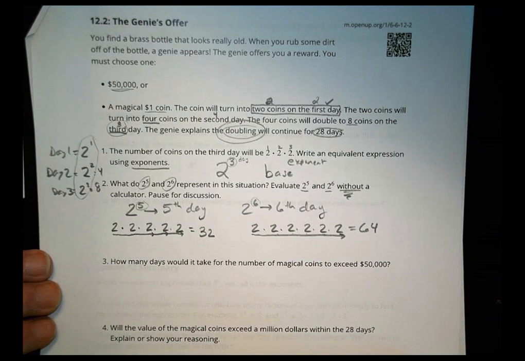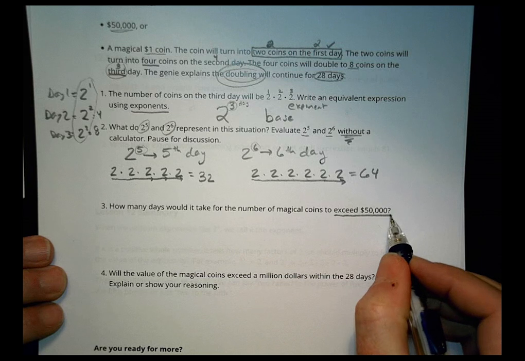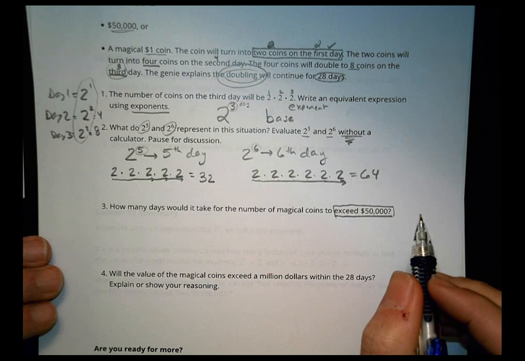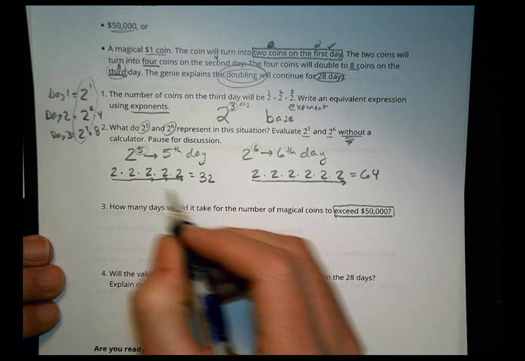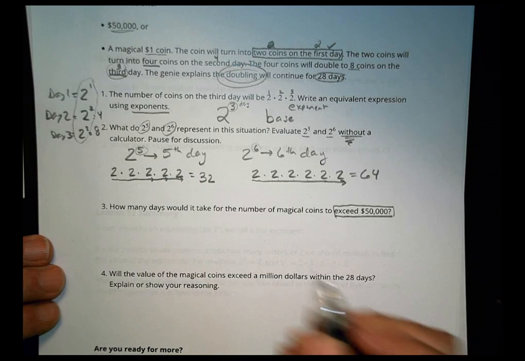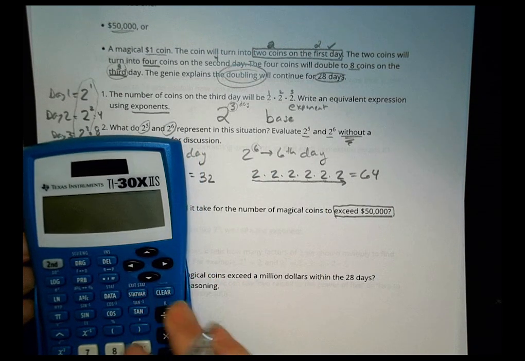How many days would it take for the magical coin to exceed, that means be more than, $50,000? That's a great question. Now to do this, you could keep doing 2 times 2 times 2 forever until you figure it out, but you could also use a calculator to help speed up the process a little bit there. Okay, so I'm going to show you on a calculator what I'm going to do, because we're just going to keep doubling it again and again.